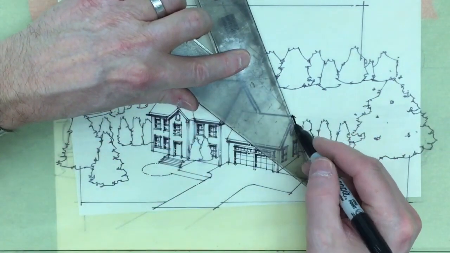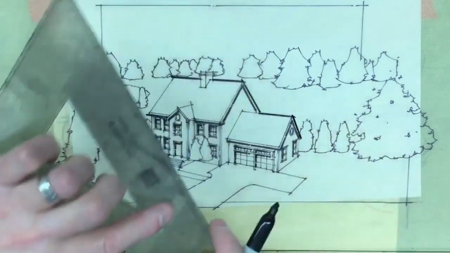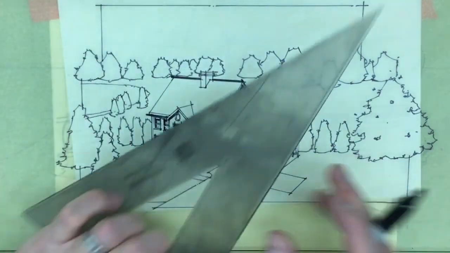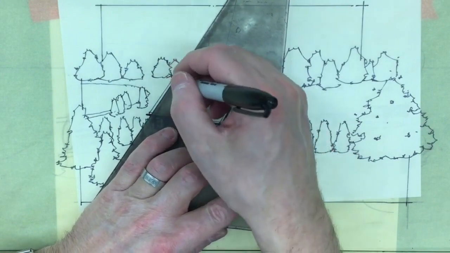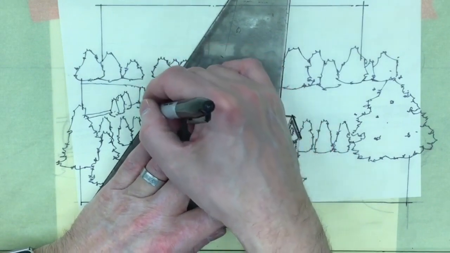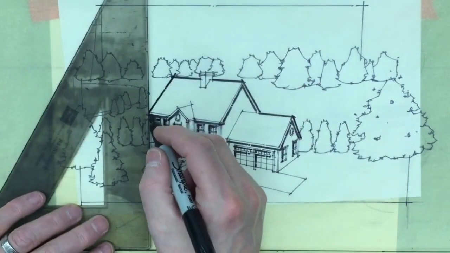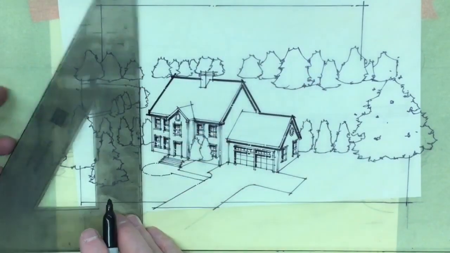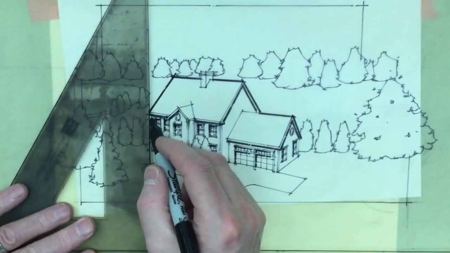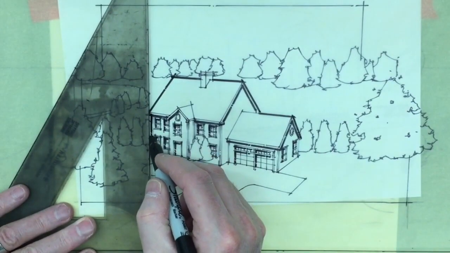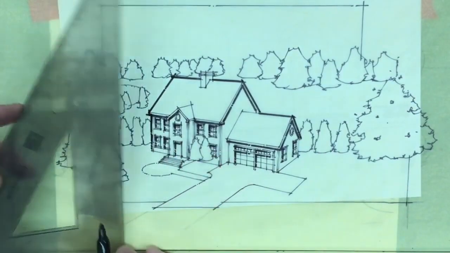The fat Sharpie stays wet a lot longer. Now all I'm going to do with this profile is take it down to the ground when I get to that point. I'm not going around the front of the building with a profile. You'll see what I mean. Here I'm going to bring it down and just stop at the ground.